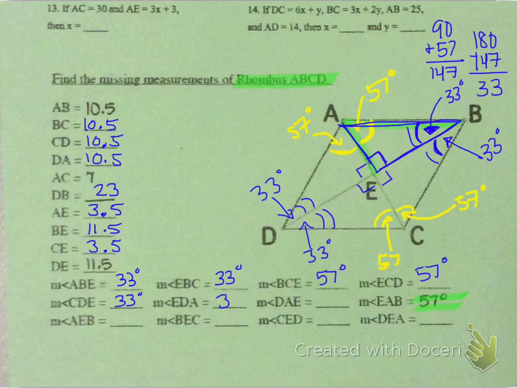EDA, 33. DAE was 57. AEB was a right angle, that was 90. BEC, that was also 90. CED, that was another right angle. And DEA, also another right angle.